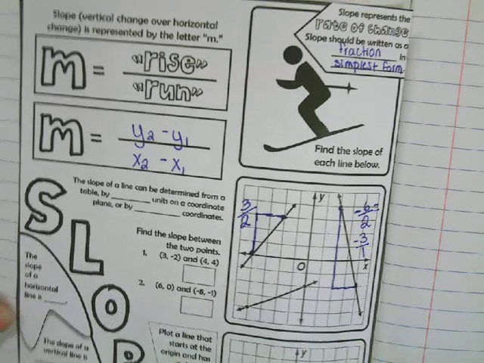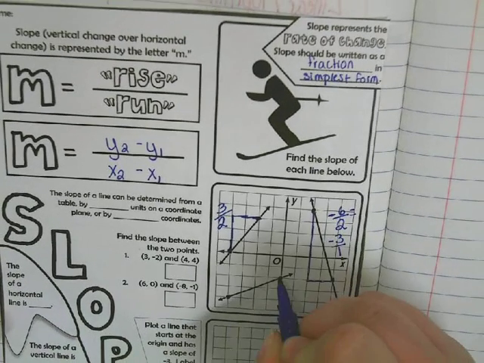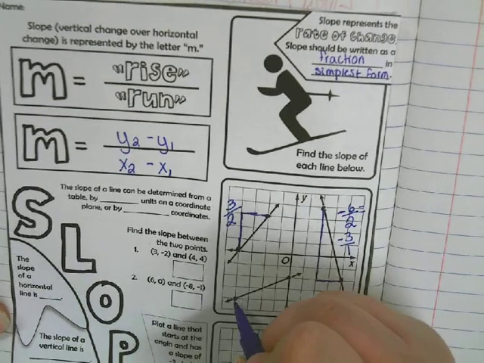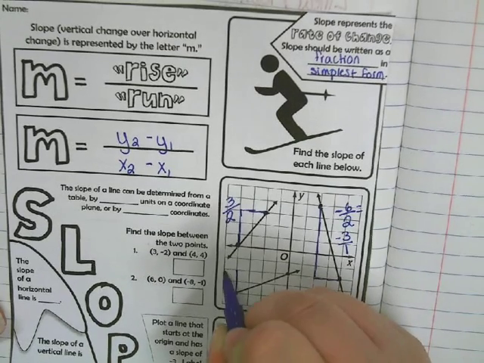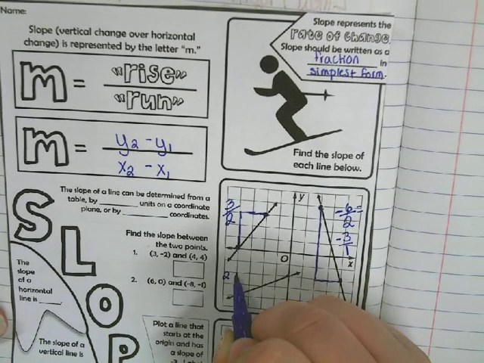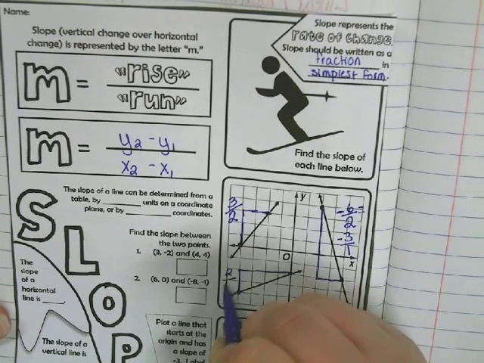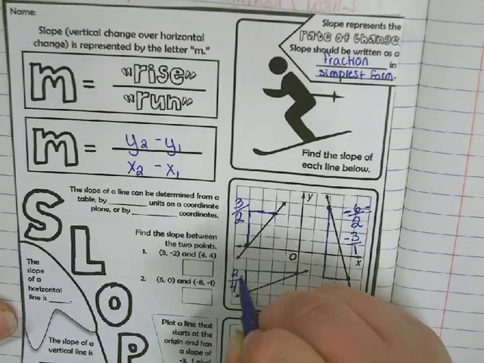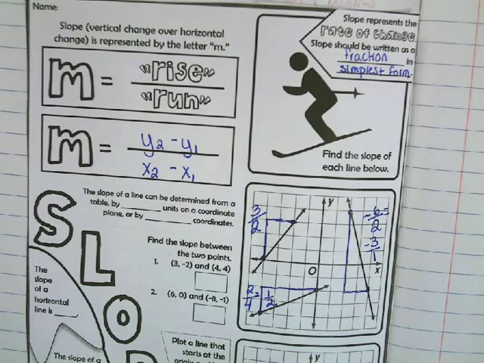Alright, so from this point to this point, how many do I need to rise? 2. I'm going up 2. And how many am I running? How many am I going over? 4. 2 over 4, does that reduce? Yeah. To what? 1 over 2. So you're just counting up and over to determine your slope.